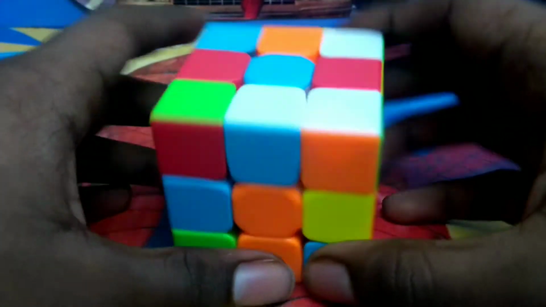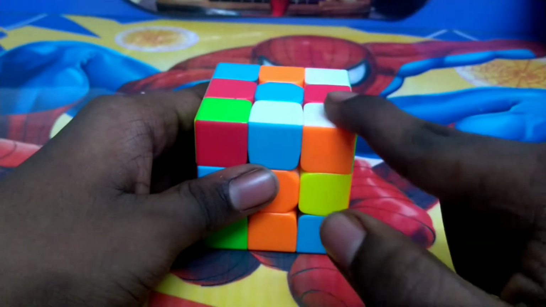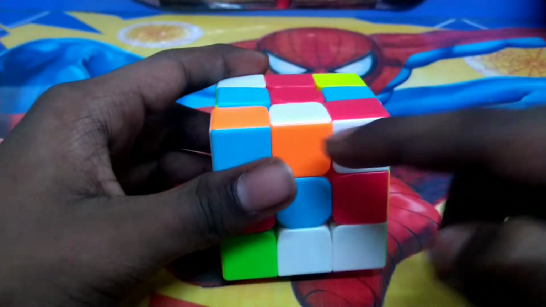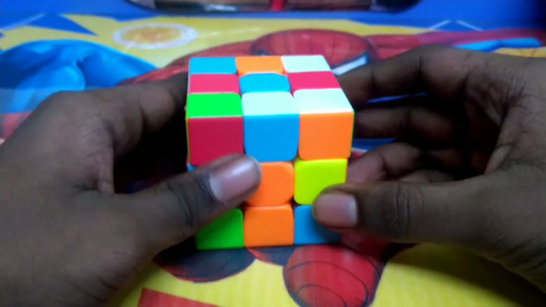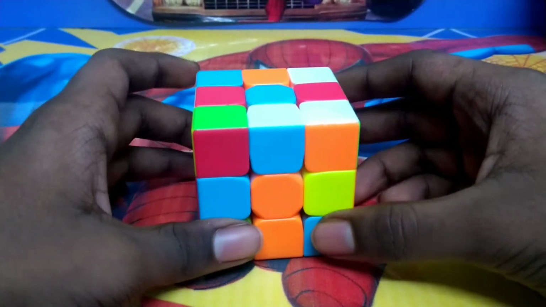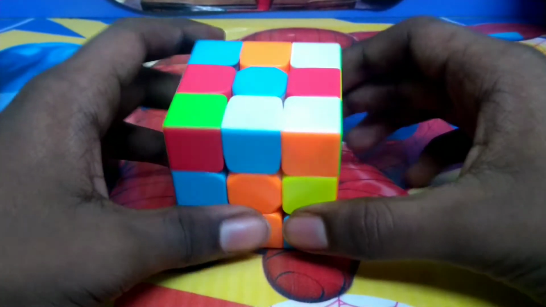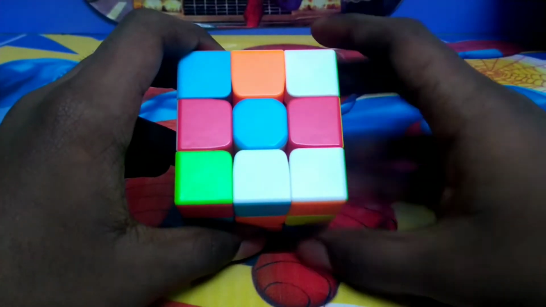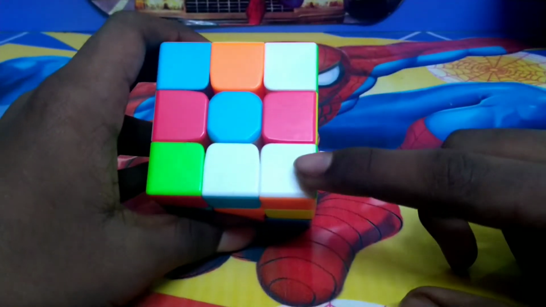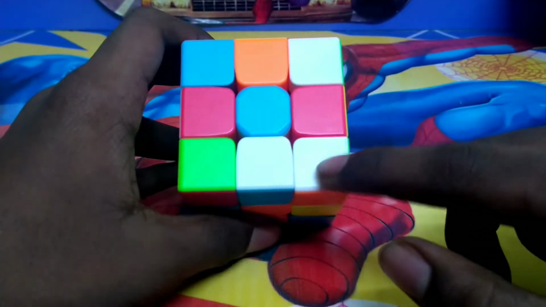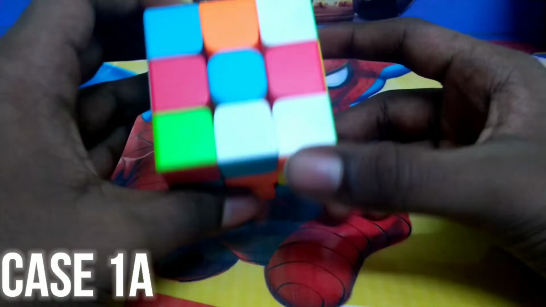In this case there are 2 subcases. First, we have to find the edge with orange and white. The edge with orange and white is here for me and it's already in the top layer. If it's not in the top layer, you can simply bring it to the top layer by using the previous algorithm from which we brought the down layer corner to the top layer. And the 2 subcases are that the top pieces might be the same color or different colors. For me, here orange and white are different colors, but you might also have the same color. First, let's learn how to solve the different color ones.